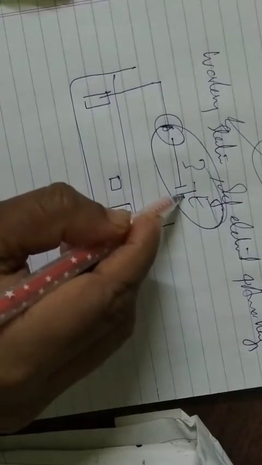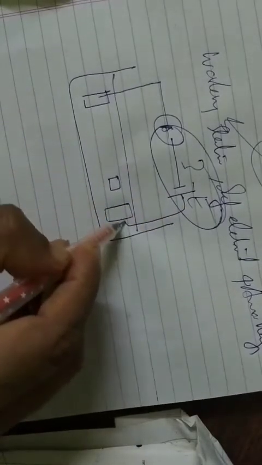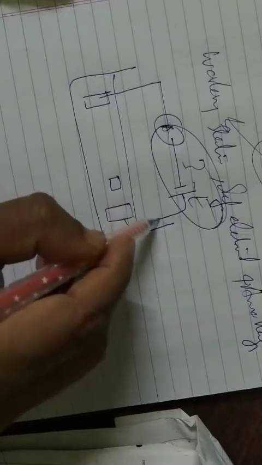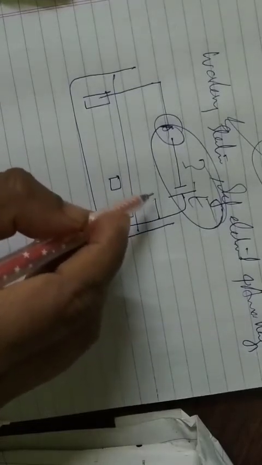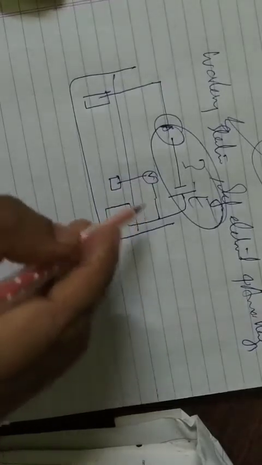If you see it this way, you take this one electrode, this another electrode, and this you can take as A. This is connected to a battery, and this is connected to a voltmeter.